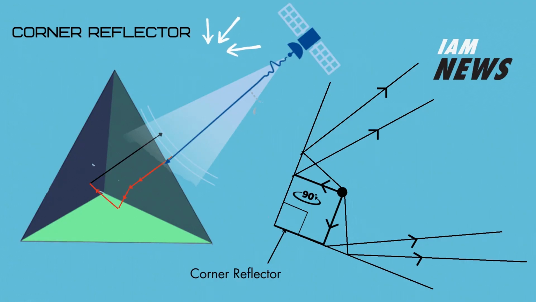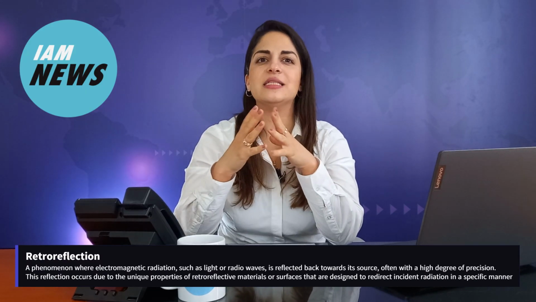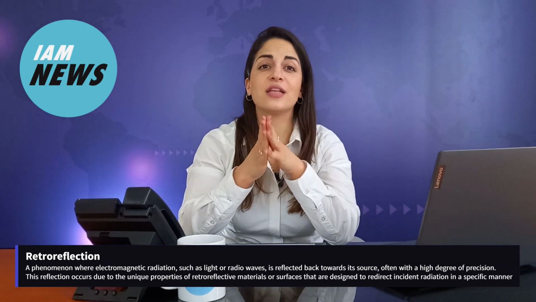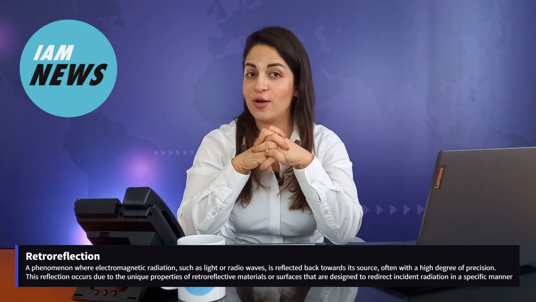Corner reflectors are specific structures used in remote sensing and radar applications to enhance signal reflections. They work on the basis of retroreflection, which redirects radar waves back to their source. The key to a corner reflector's effectiveness is its unique geometry. It consists of 3 flat surfaces to form a corner at a 90-degree angle.